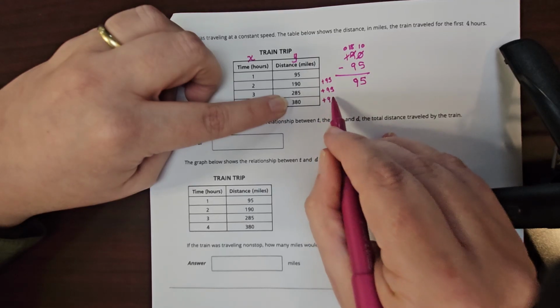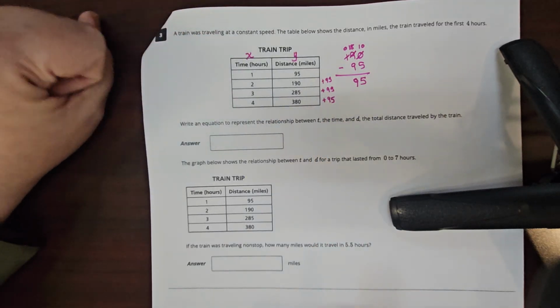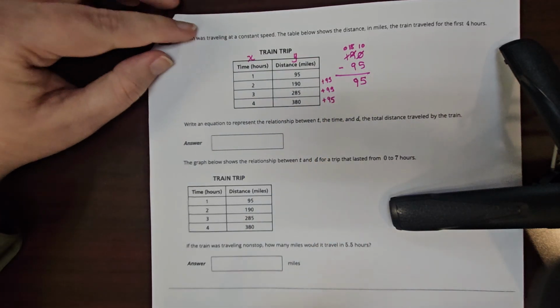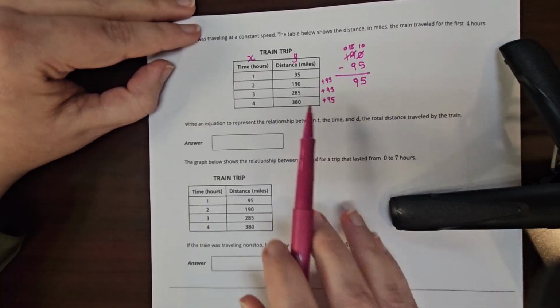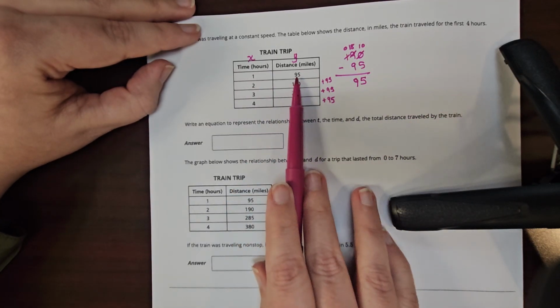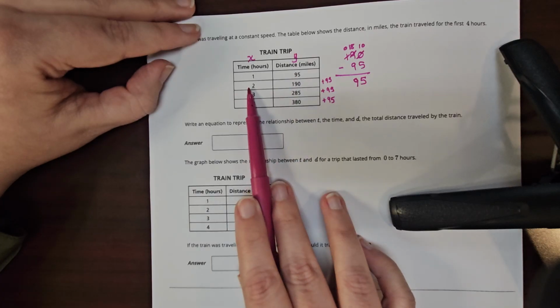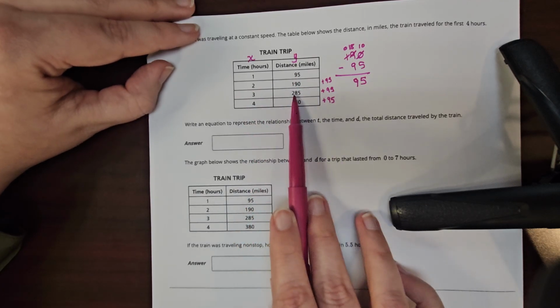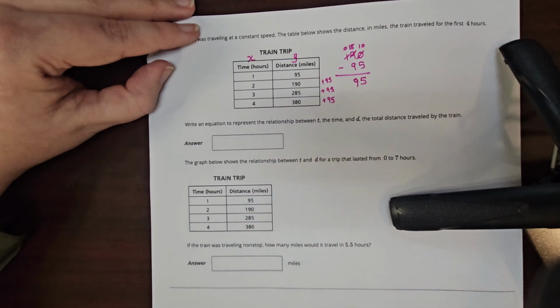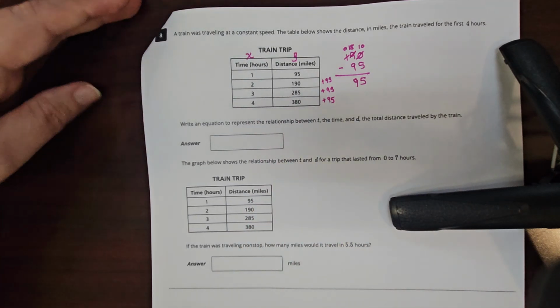Yes, this one's also going up by 95. Okay, so we know that each of these is increasing 95. So that makes sense. If I'm traveling for 1 hour at 95 miles per hour, then if I'm traveling 2 hours, obviously it's going to be double that. 3 hours is obviously going to be triple that. 4 hours is obviously going to be quadruple that.